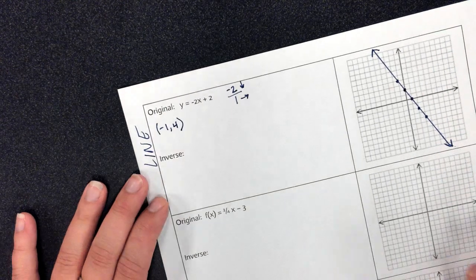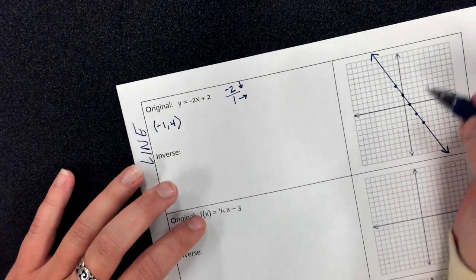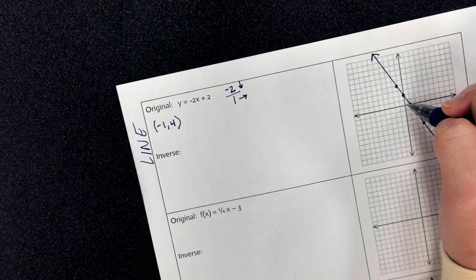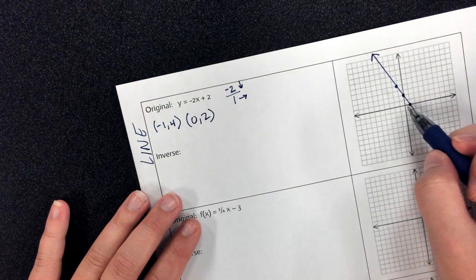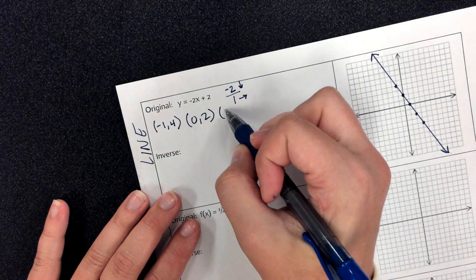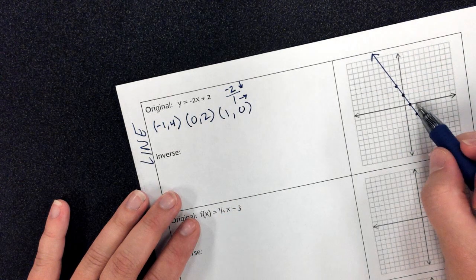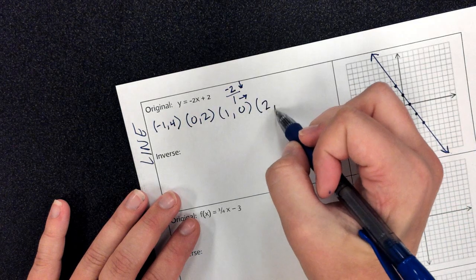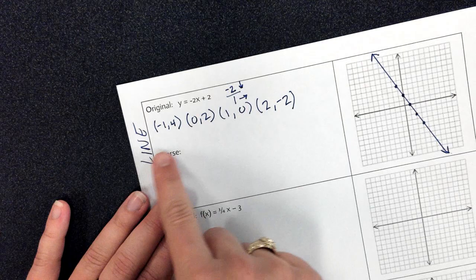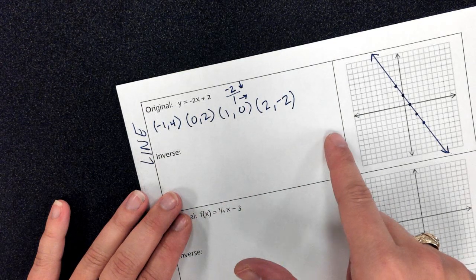Negative 1, 4. What's my second dot going to be? 0, 2. My third dot would be 1, 0. And my fourth dot would be 2, negative 2. Now we've made it as simple as the front page, right?